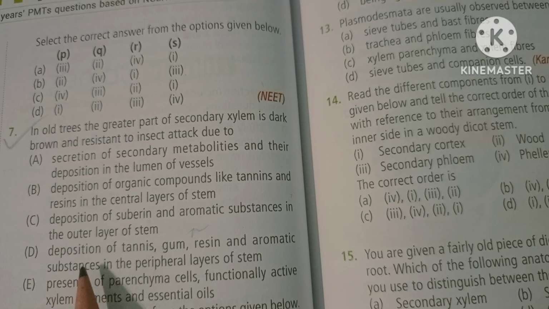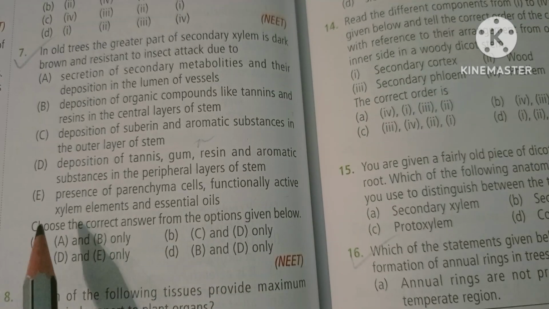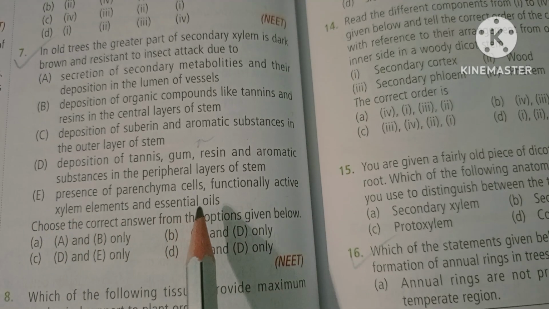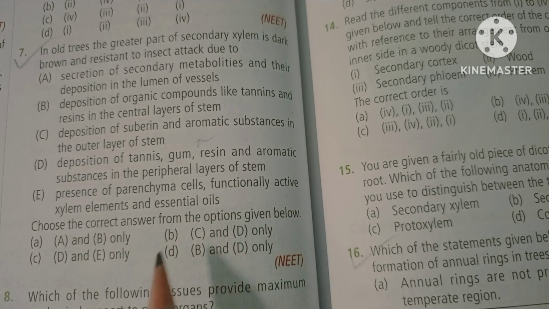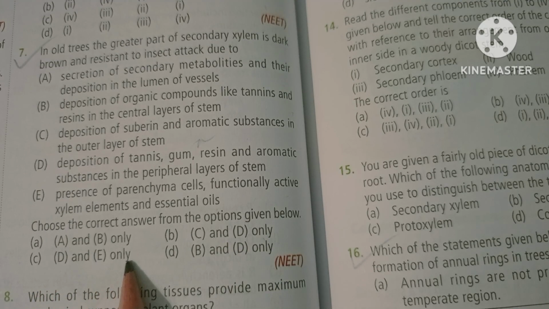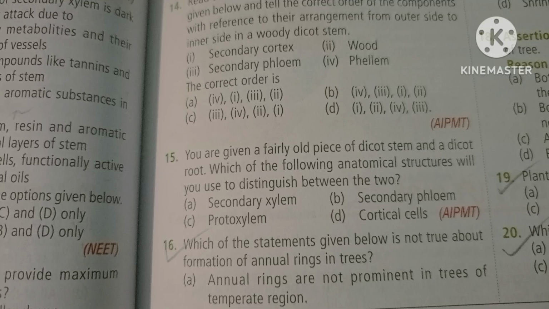D. Deposition of tannins, gum, resin, and aromatic substances in the peripheral layers of stem. E. Presence of parenchyma cells, functionally active xylem elements, and essential oils. Choose the correct answer from the options given below: A and B only, C and D only, D and E only, B and D only.